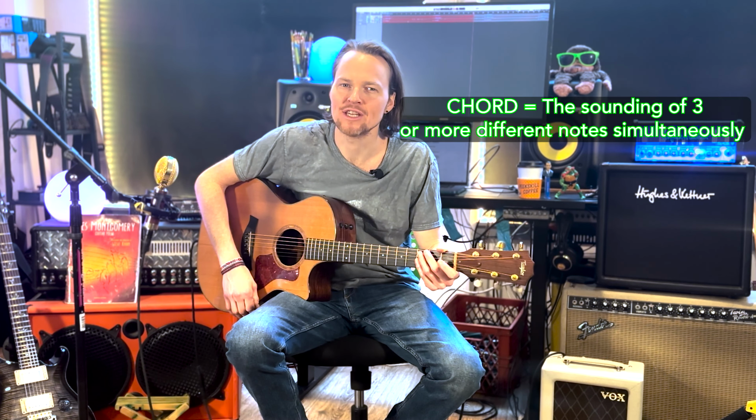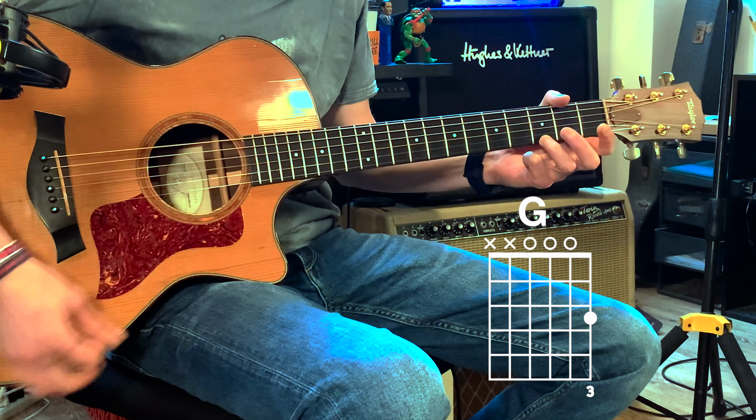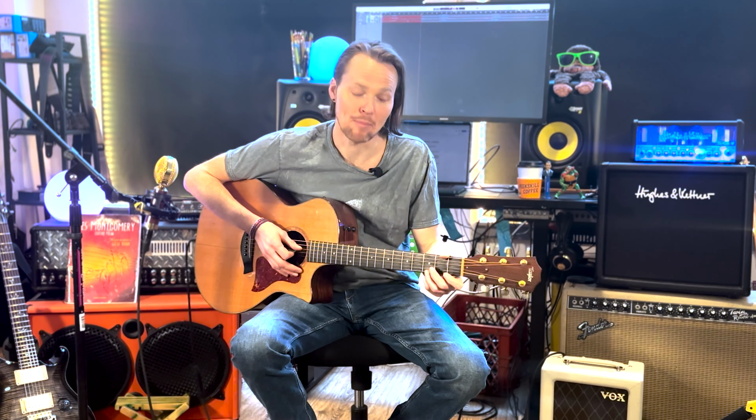A chord is when 3 or more different notes are played at the same time. Like this G chord, for instance. Let's all play this chord together using the following diagram. A PDF with this explanation of chord diagrams, as well as all the exercises and chords from this lesson, can be found in the description below. Now back to G.